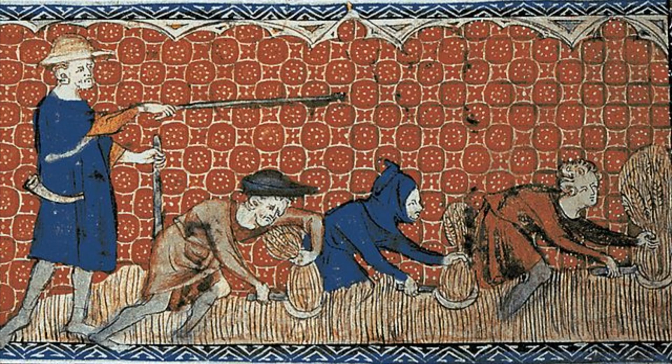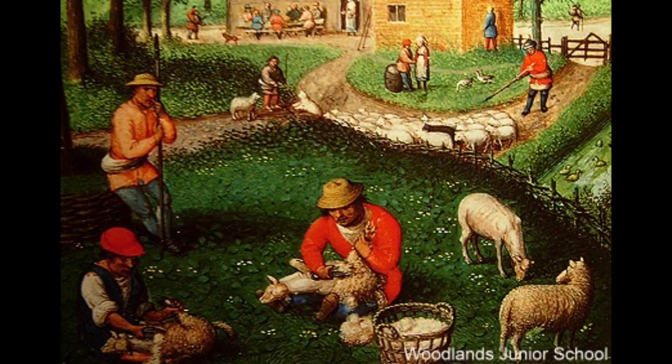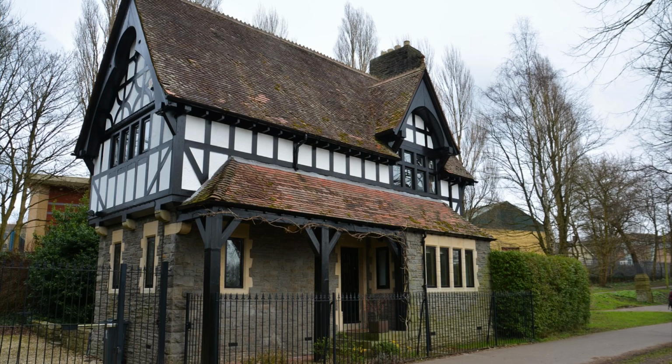Then you had the yeomanry. The next social class was the yeomanry. They were prosperous landowners, but not as wealthy as the gentry. They were often farmers or skilled craftsmen and held positions of respect within their communities. They lived in smaller houses or cottages and were responsible for managing their own land and businesses.